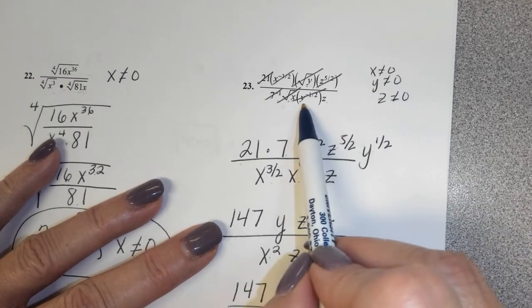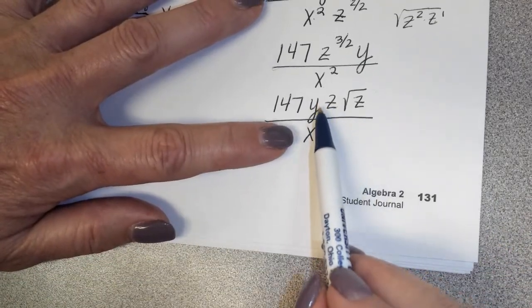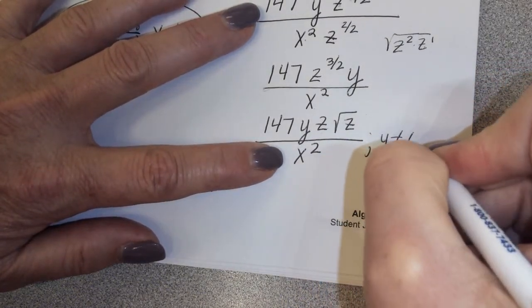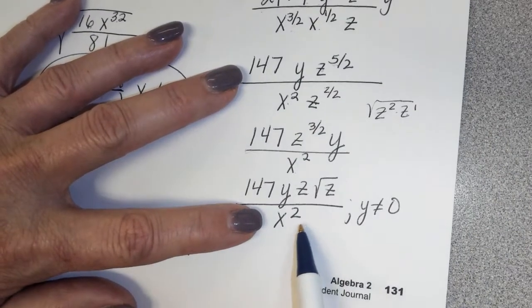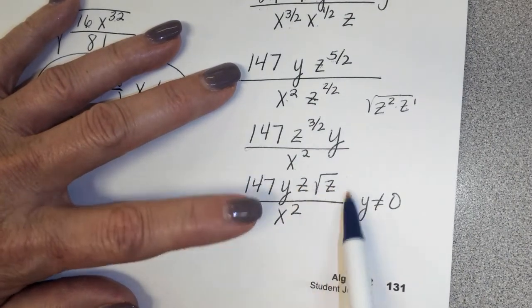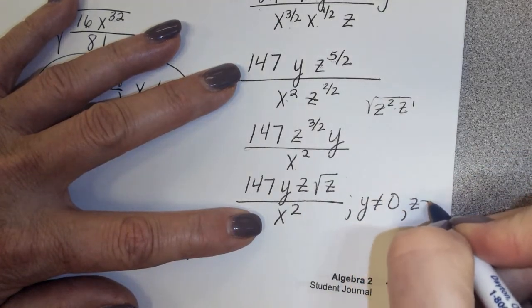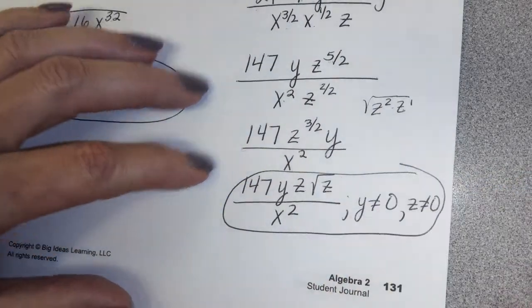Y isn't allowed to be 0 at the beginning, but, well, now I can't see that. So I would have to say then, y cannot equal 0. And let's check out z. Nope, we can't see that z is not allowed to be 0. Here, z could be 0, because it's in the numerator and not the denominator. So I would also have to say z cannot be 0. And that would be our final answer.